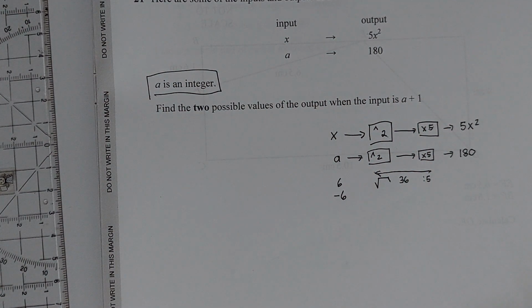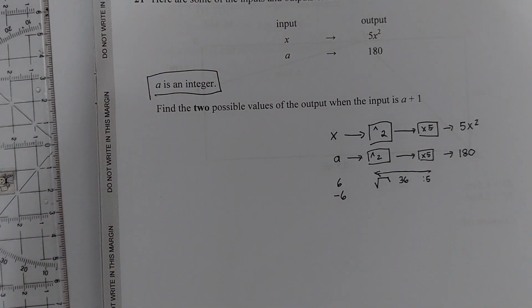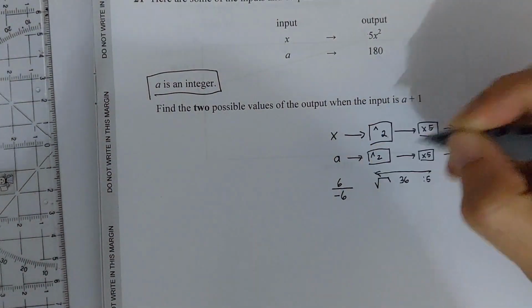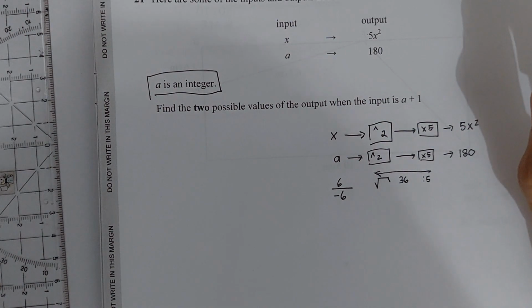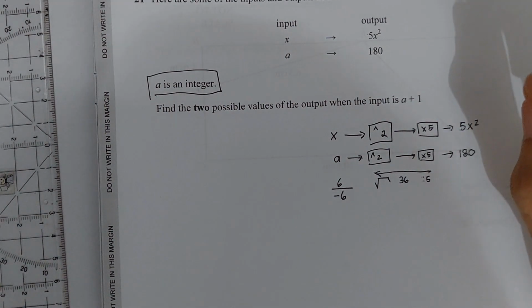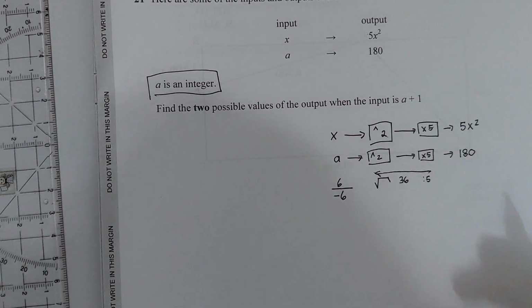6 times 6 is 36. Negative 6 being squared, negative 6 times negative 6, negative times negative is positive, 6 times 6, 36, right? So there are two possible answers. It can be 6, it can be also negative 6, right? And then we go to the next question.